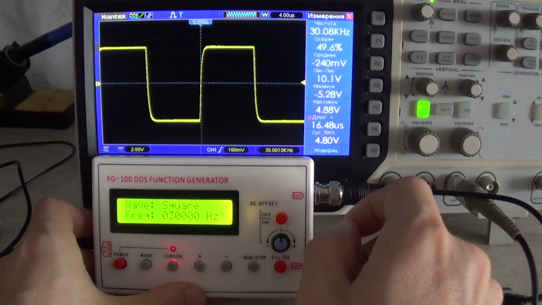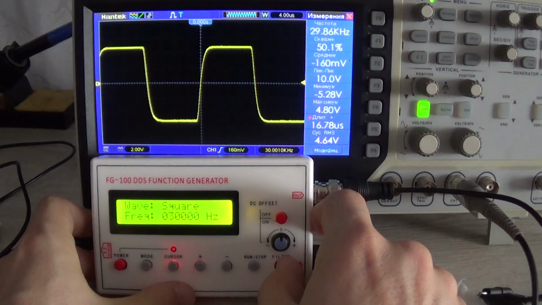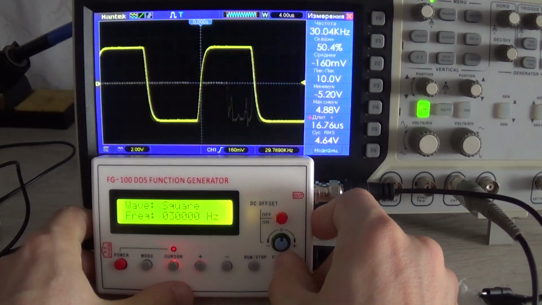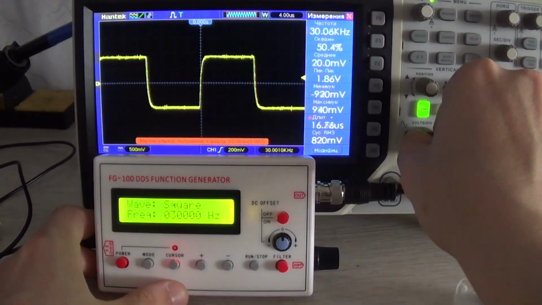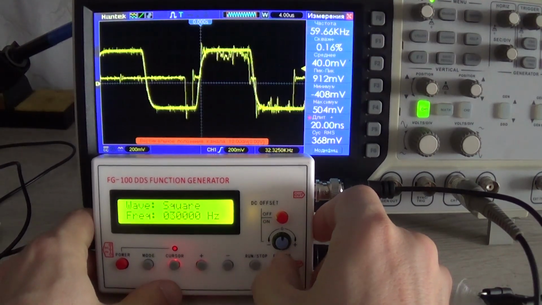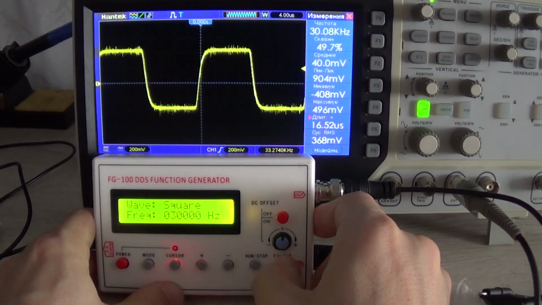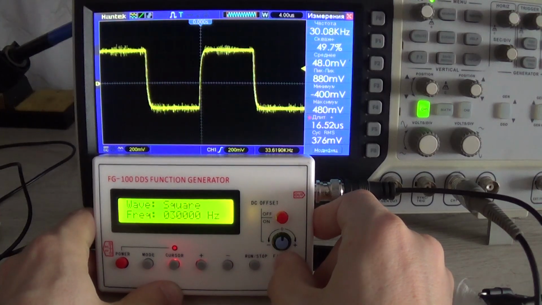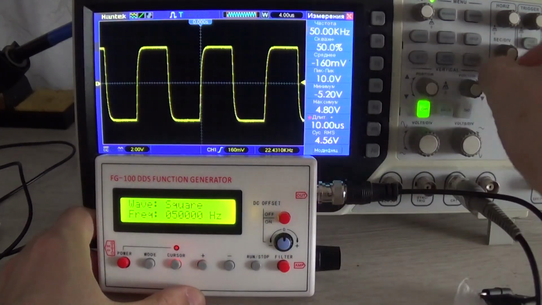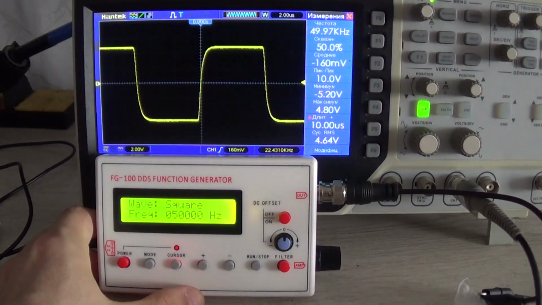If you turn on the filter, it gets even worse. Speaking of the filter, maybe you need it to filter out high-frequency interference. No, it's not. So it's kind of useless. I'm setting it to 10 volts again. The maximum advertised is 50 kilohertz.